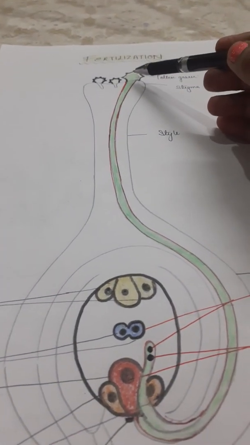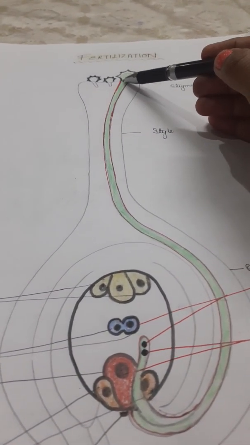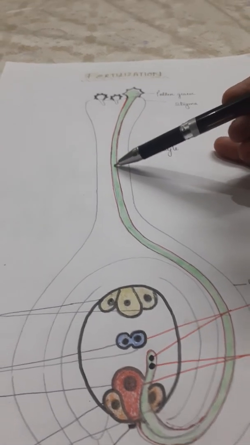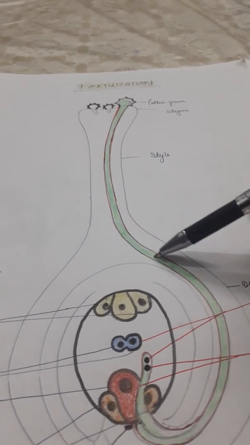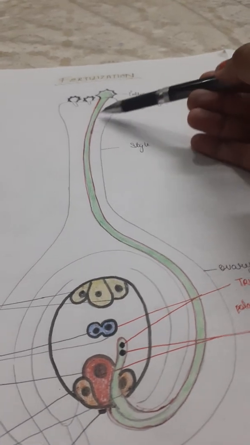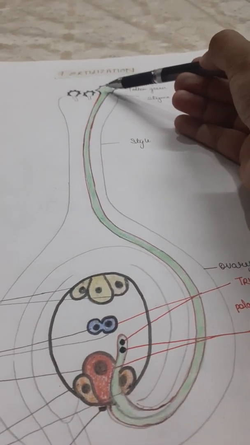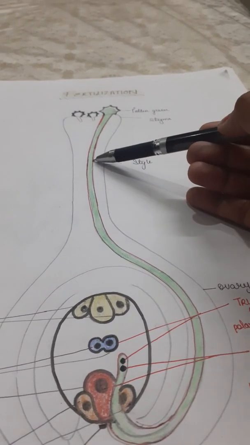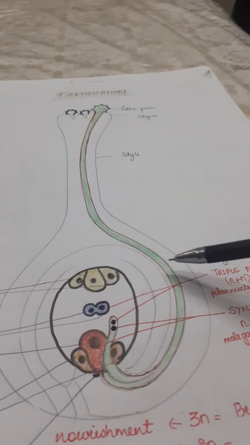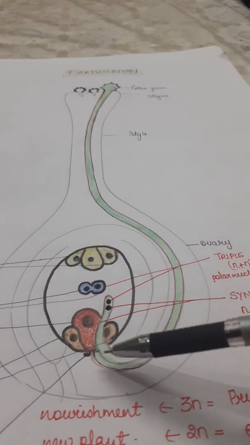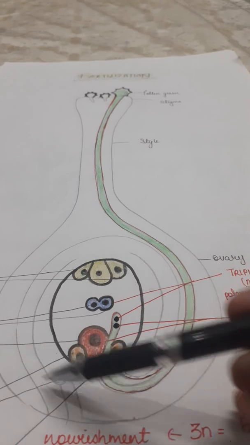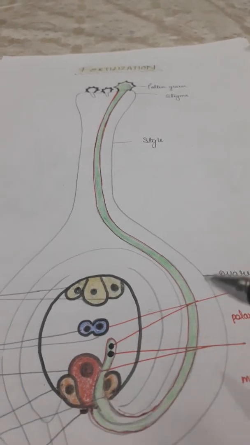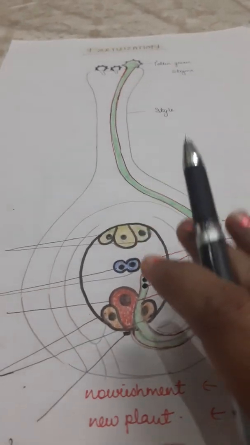Now the pollen grain will send its pollen tube, a long tube. That is why styles are long, so that only the strongest pollen grains survive and send their pollen tube down into this structure, that is the ovary. Now we will discuss the structure of the ovary.